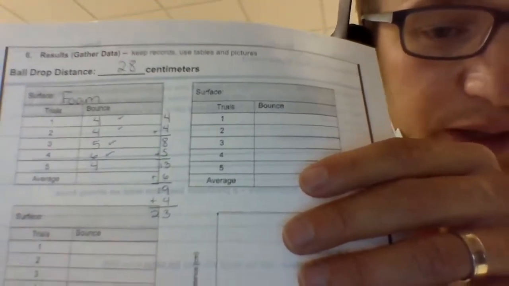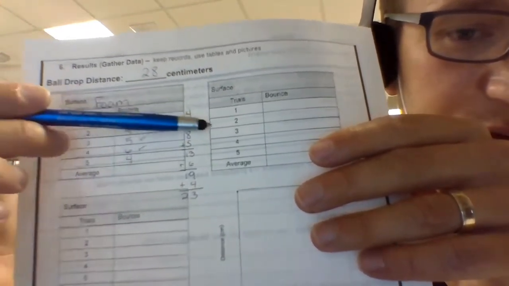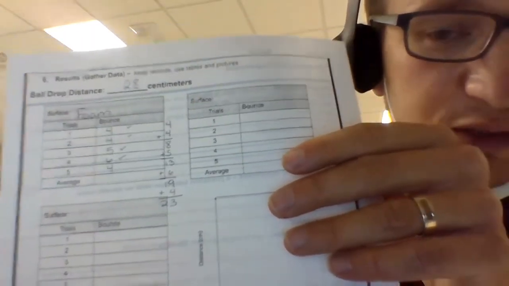Now, my 23 bounces is not my average. I now have to take that total and divide it by the number of trials. What I want you to do now, if you have not added up your bounces yet, is go ahead and do that just for the foam or just for one box. Notice how I didn't do it for the other boxes, but I did it for just my foam. So take a moment to do that. Pause the video.